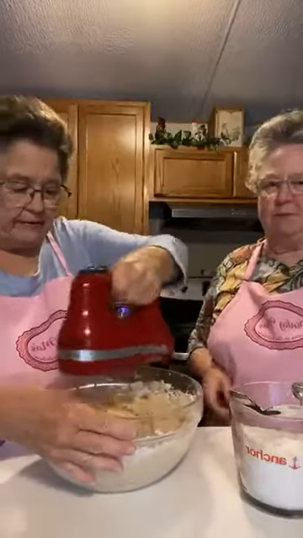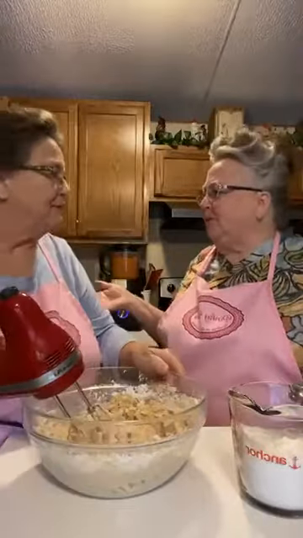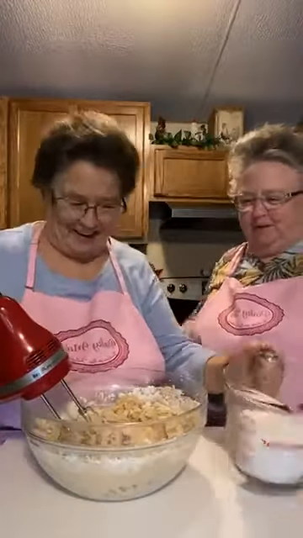I was looking at your recipe to see about the buttermilk, and then it dawned on me the buttermilk is what goes in tea cakes. Yeah, we don't put buttermilk in here.